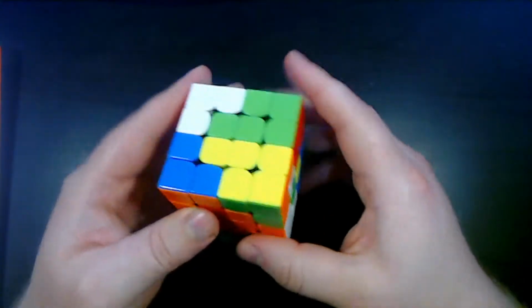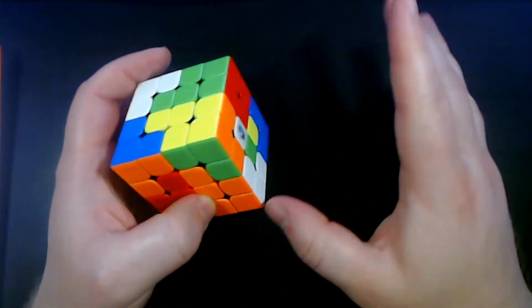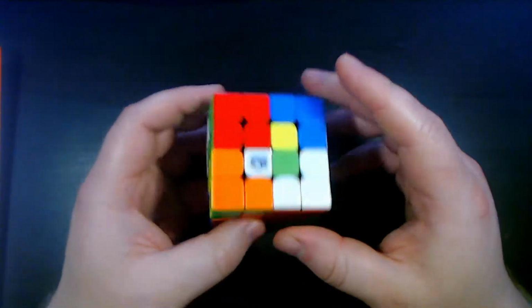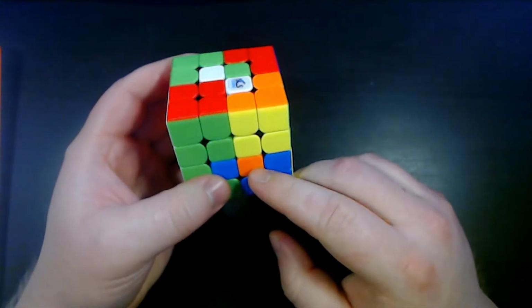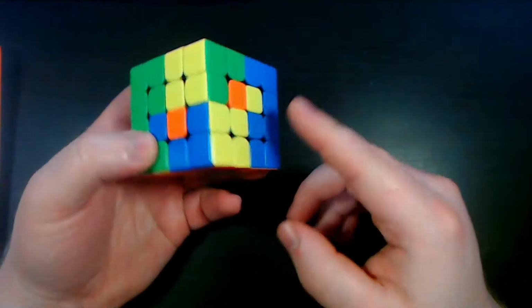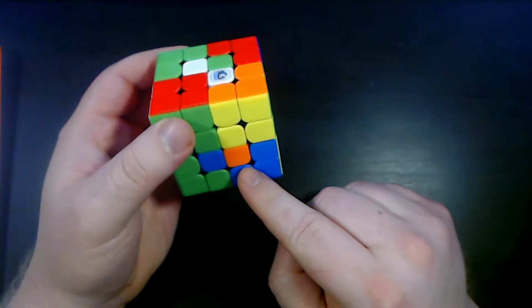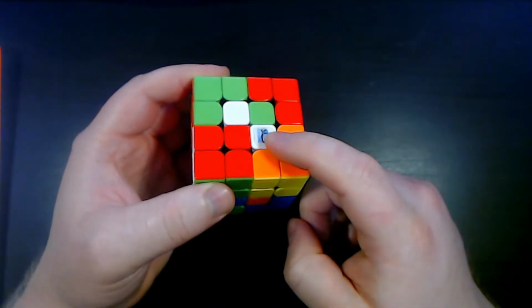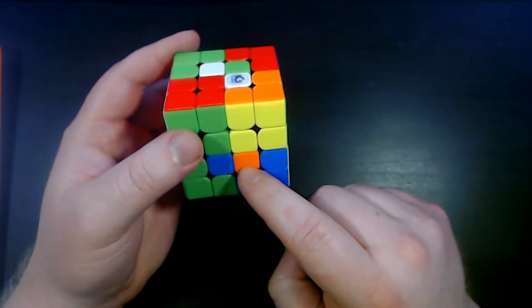Now, you can run into situations where you don't always have a perfect setup for that. So let me show something like this right here. If you have these 3 centers here, you can try to find a perfect setup for this and see if you have that, or use a different alg. But in this situation, this centerpiece would move here, this centerpiece would move here, which would not solve this, but this centerpiece would move here and solve this one.